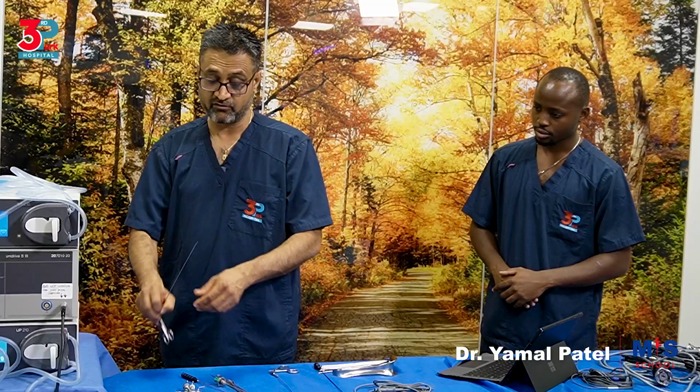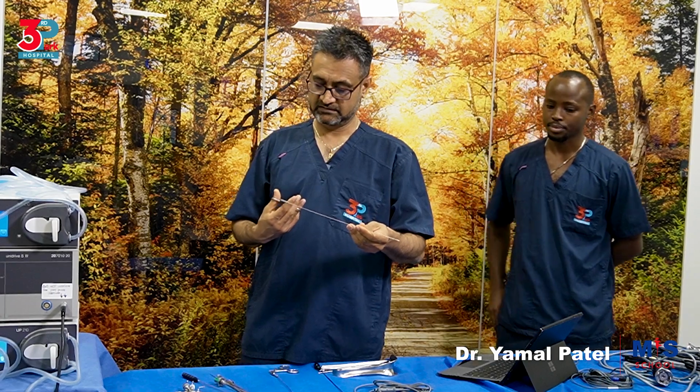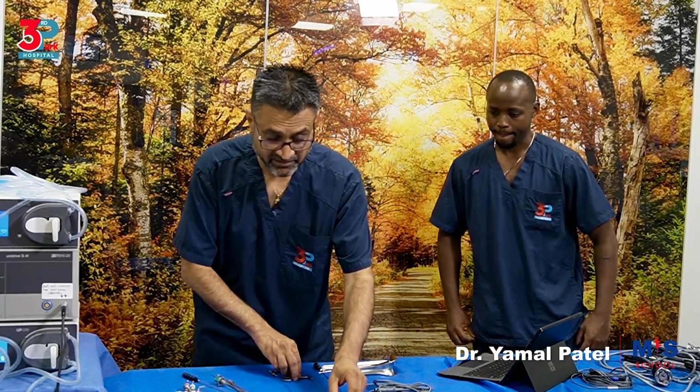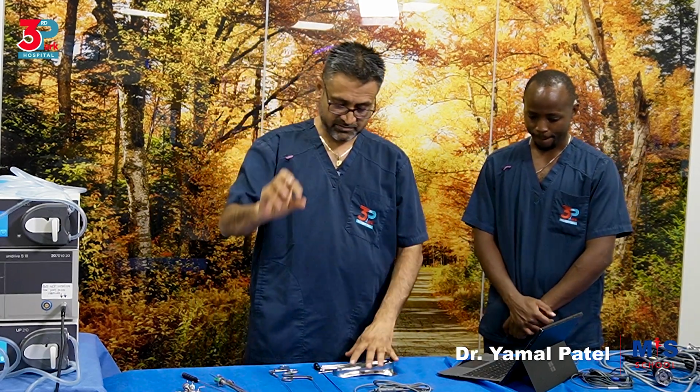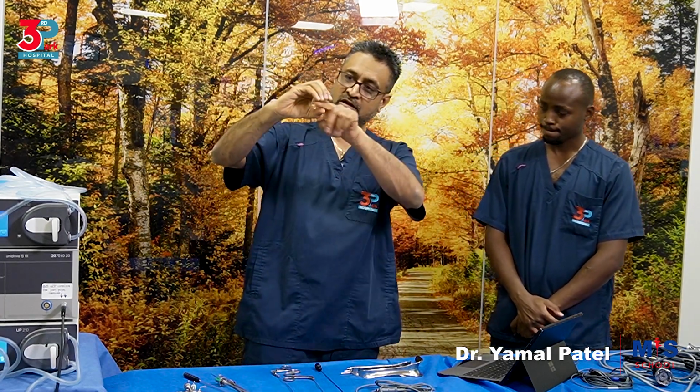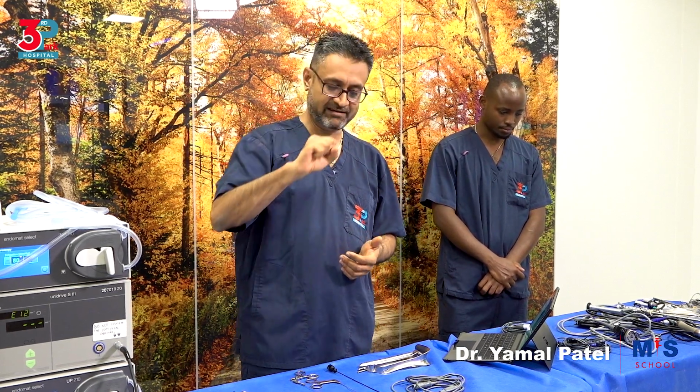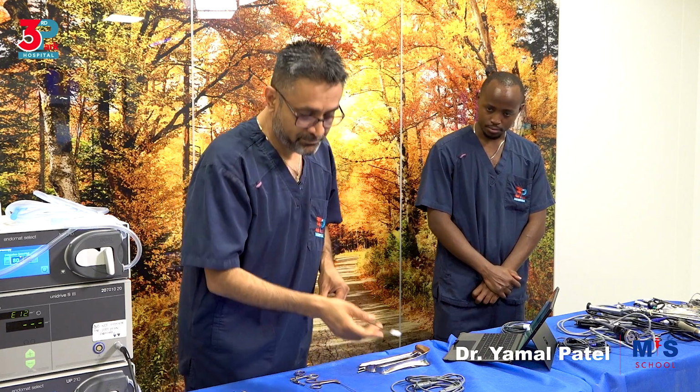Then you have a grasper. We have a grasper that can be used to grasp. We have a biopsy forceps that has a spoon-like end so that you can take a biopsy, let's say while assessing postmenopausal bleeding or something suspicious. You have a bipolar needle.